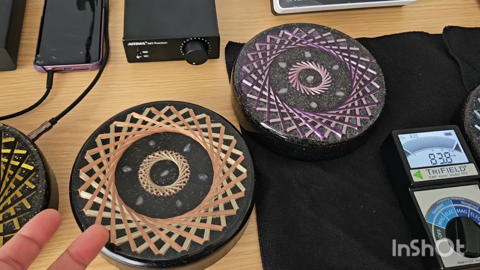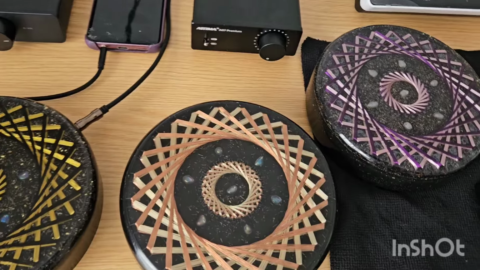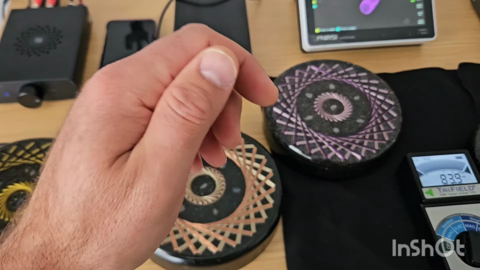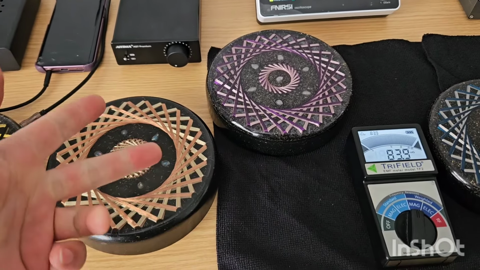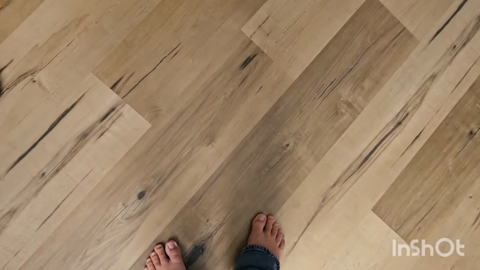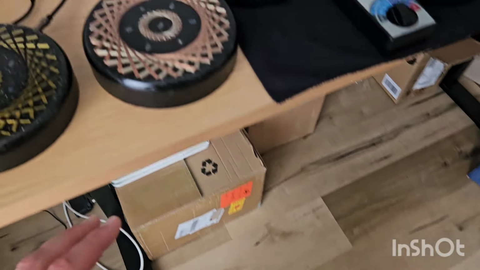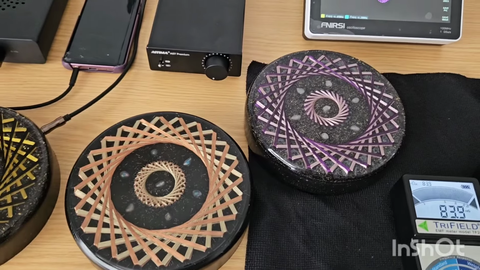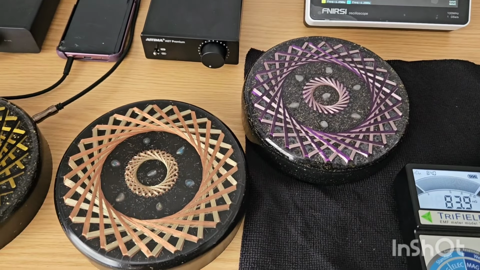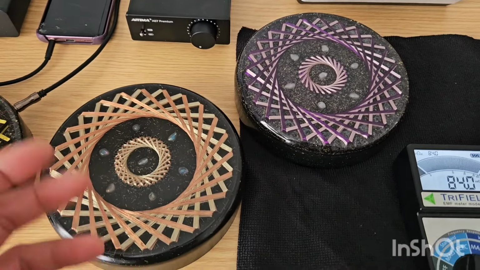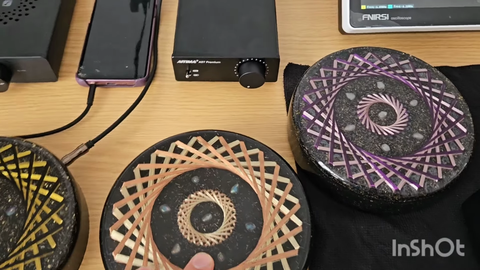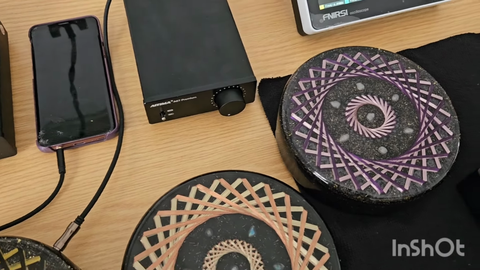But you don't want to drop any of your devices, really, especially on a hard tiled floor or concrete. If it's on floating floorboards, it's got a little bit of give, but you just don't want to drop it. Like you don't want to drop a drinking glass, it's going to shatter. These won't shatter, but they might chip a bit. All right, you can damage anything.